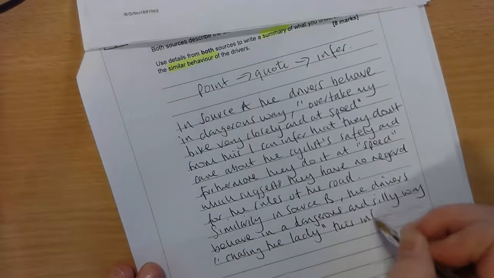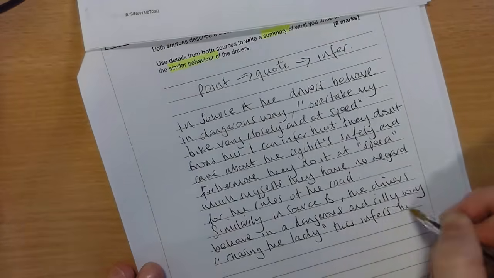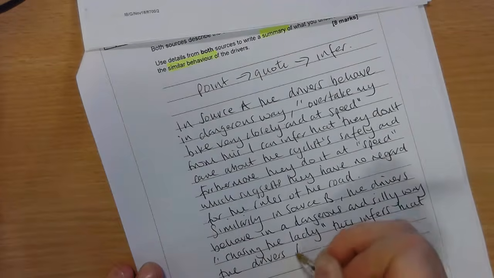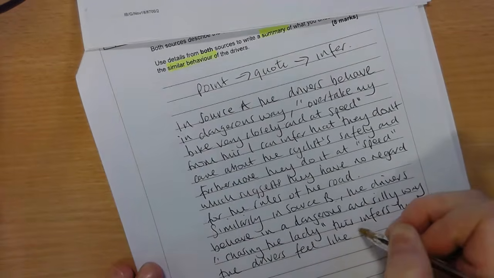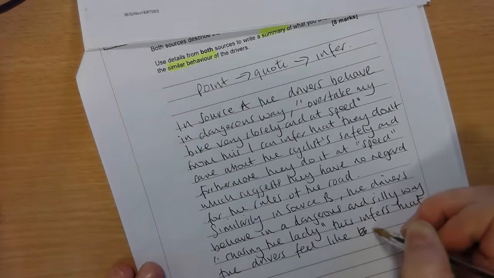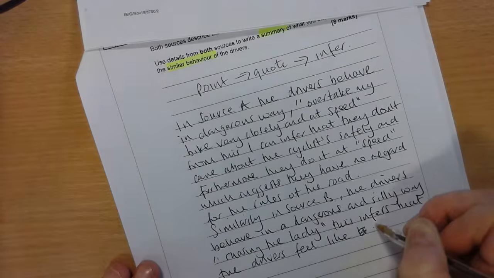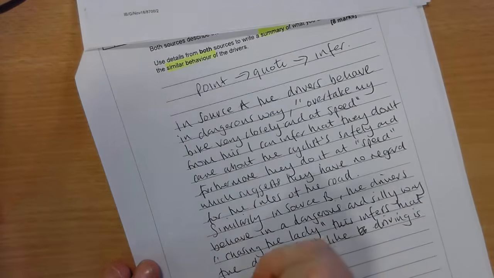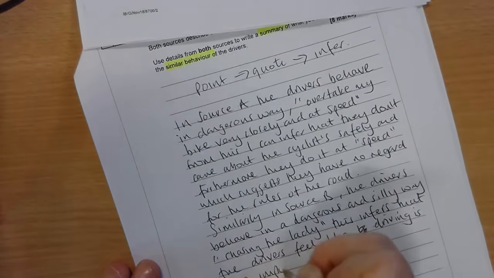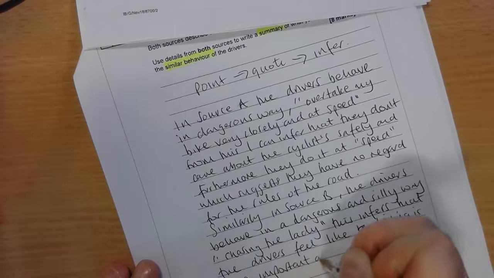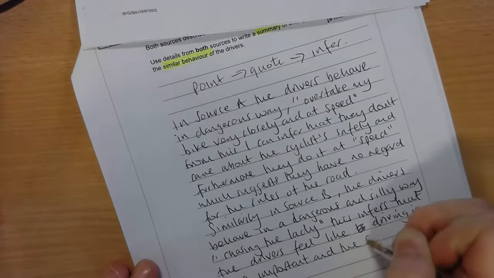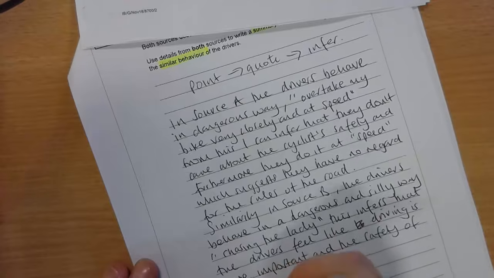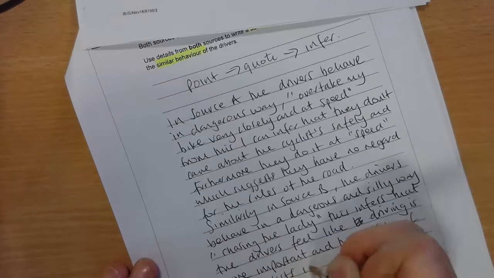This infers that the drivers feel like driving is more important, and the safety of the cyclist is not.